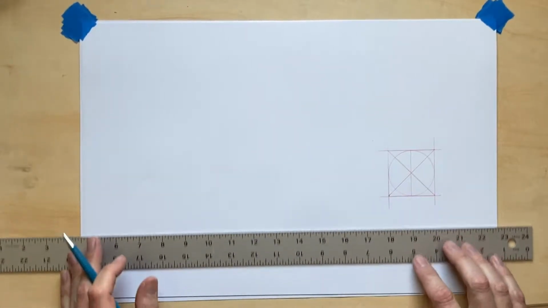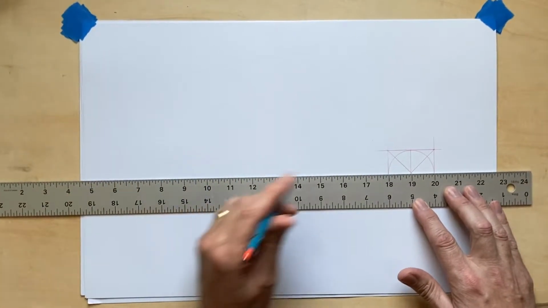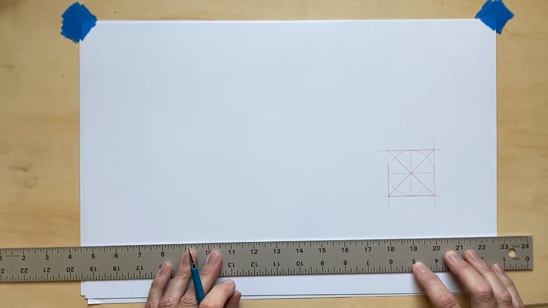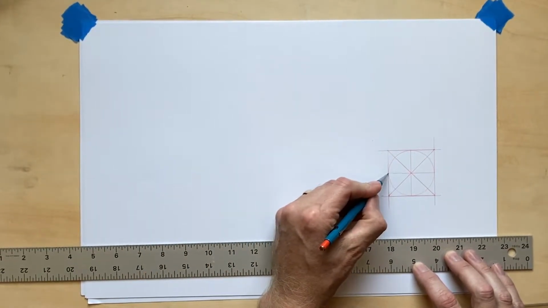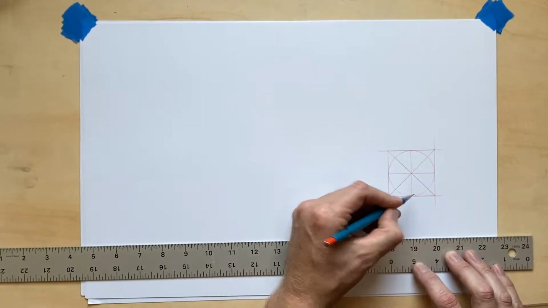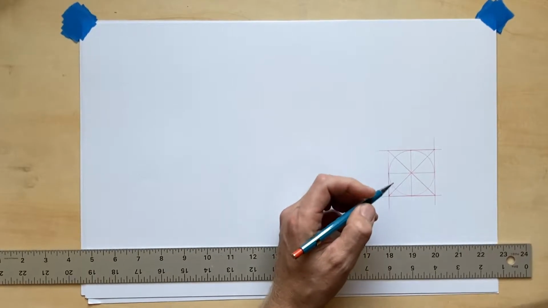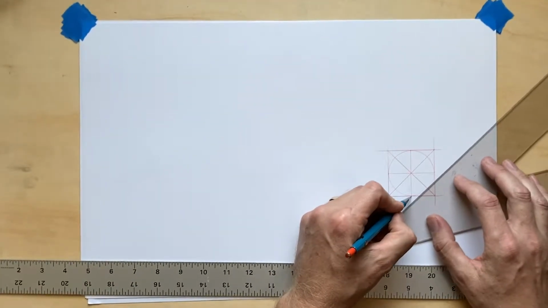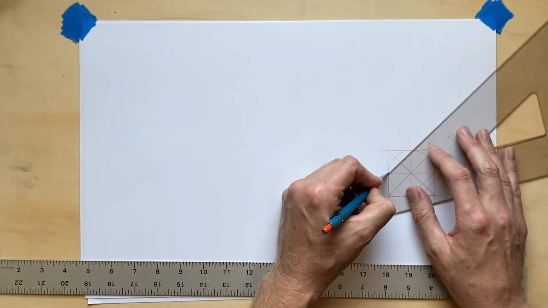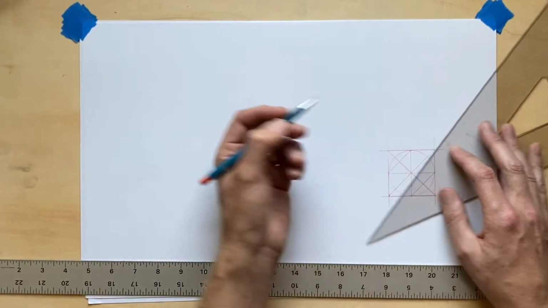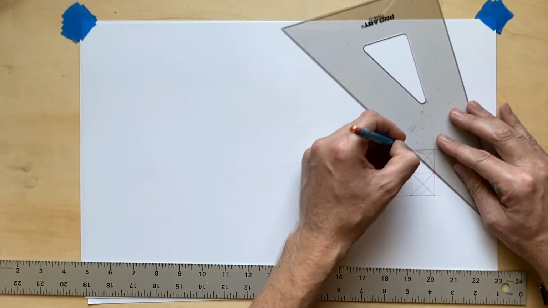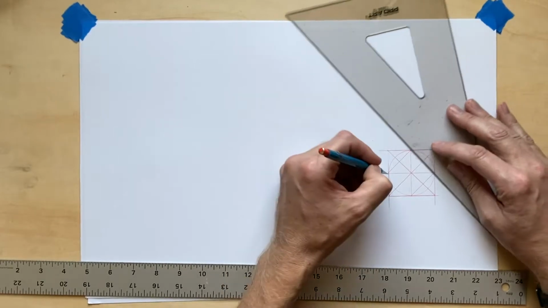I then will add something called a tumbling square or diamond shape inside the square. By doing this, I have further divided each of those 4 squares into smaller units.